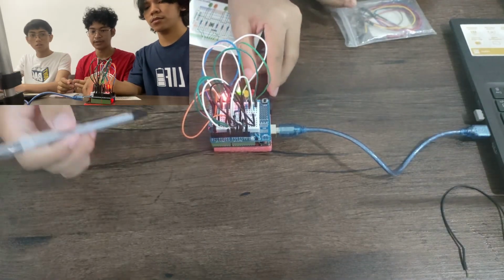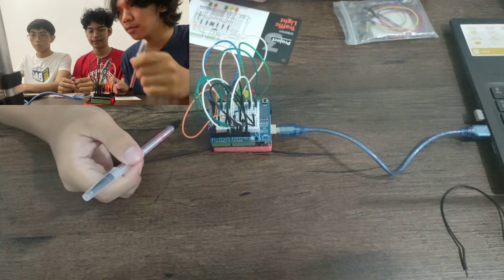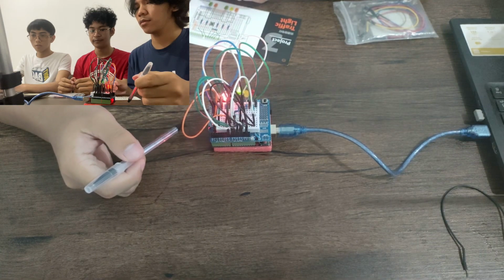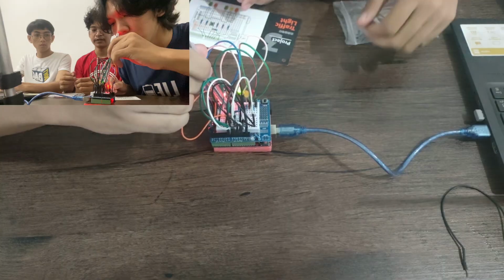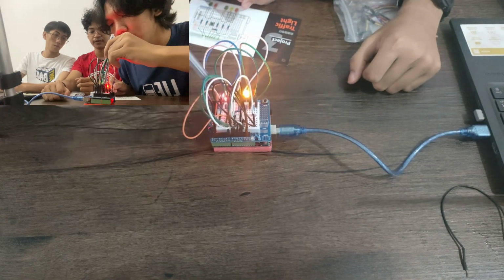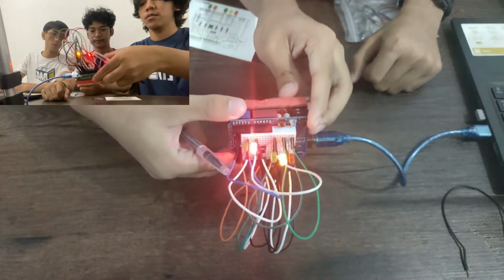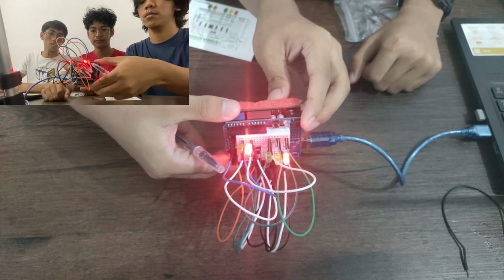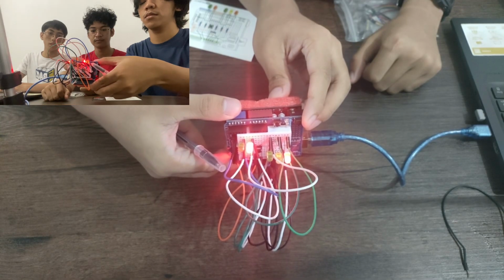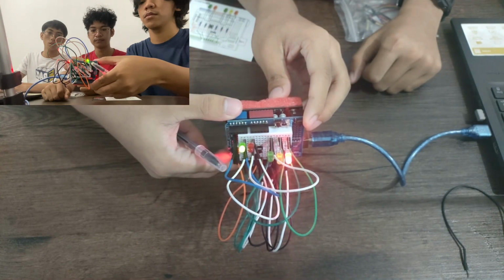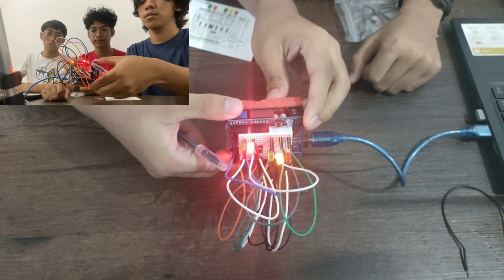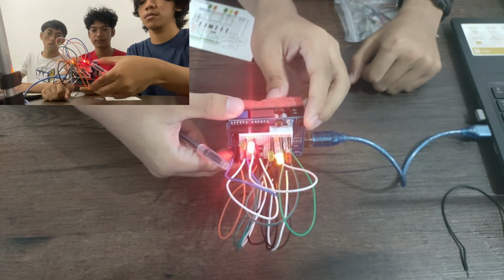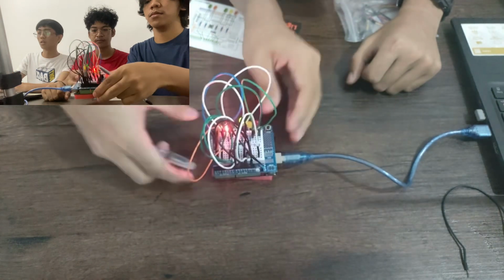Testing. Now we go to the testing phase to see if it works. Okay, good. 4 seconds. Crossing time. Flicker. Next. Good.